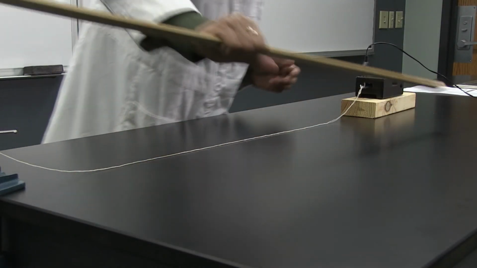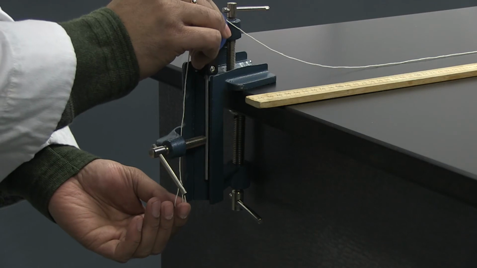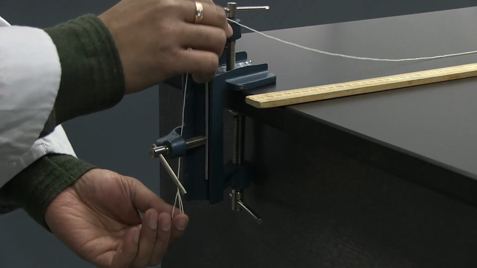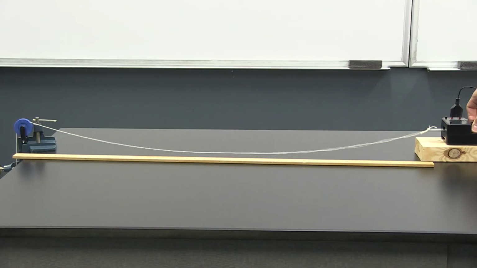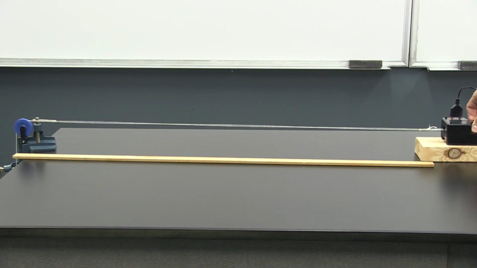This string is attached to the vibrator at one end and passes over a pulley on the other end. We adjust the tension in the string by changing the weight hanging from the string until we have a nice clear standing wave, the first mode or fundamental mode of vibration.